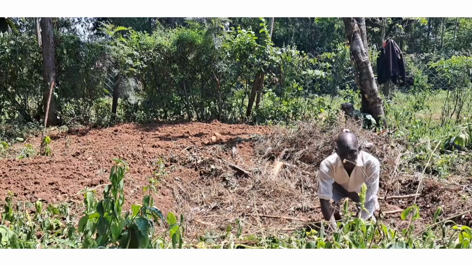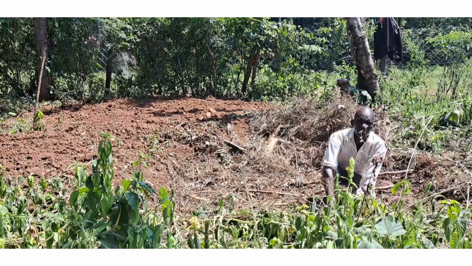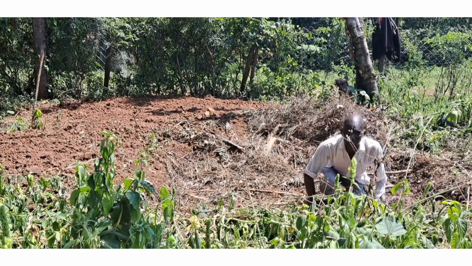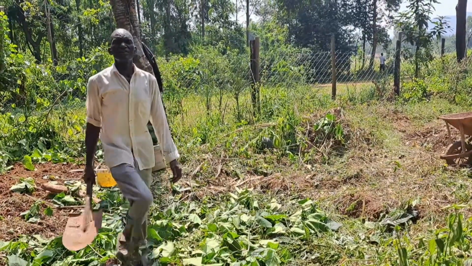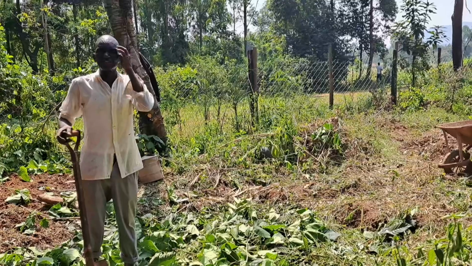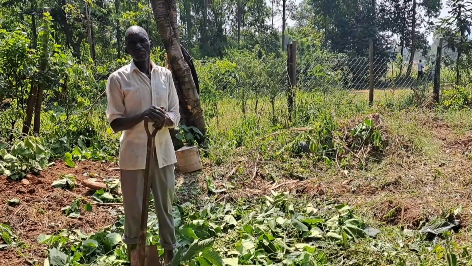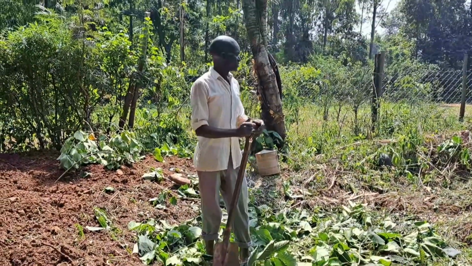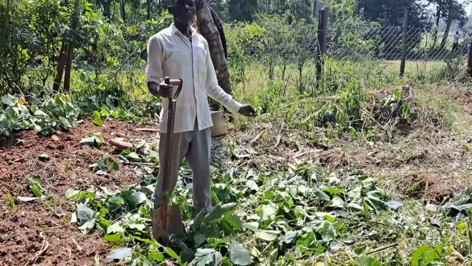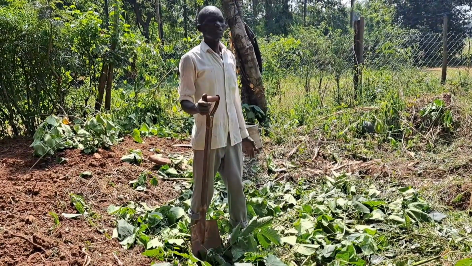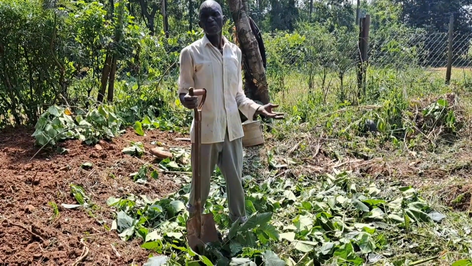Make the thickness between 10 to 15 centimeters, not around 10 centimeters, the thickness of the first layer. Now I've already spread the fresh material, the green leaves from branching, or it could be from fresh grass. Here, in my case, I've used some tree branching and leaves and some tithonia. So I'll also add some little manure.